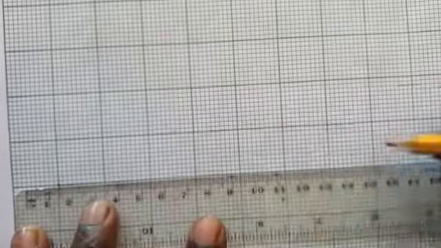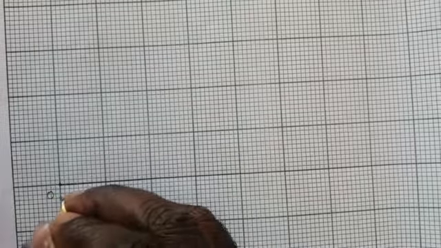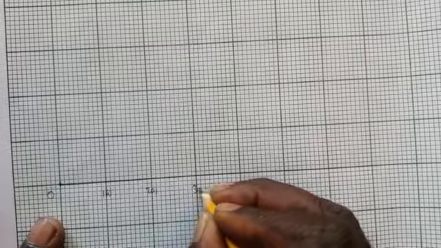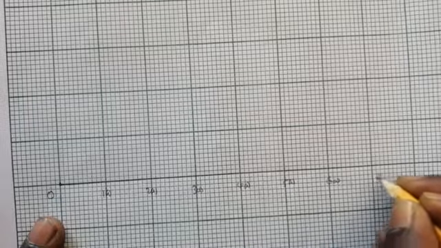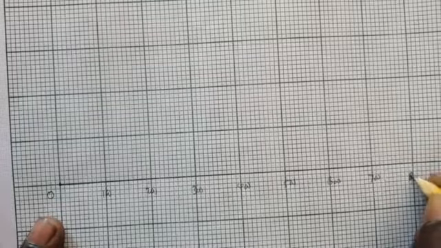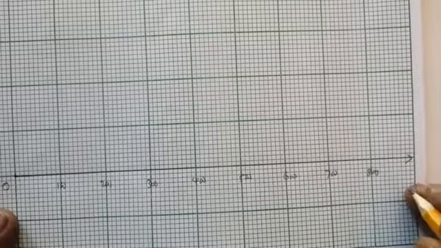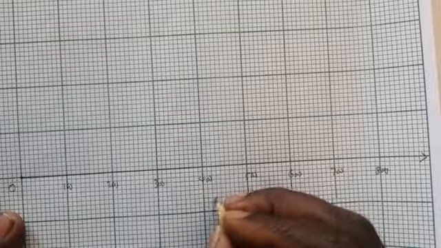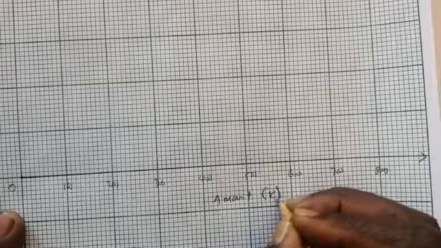So now the next thing I will do is draw. Your pencil should be sharp. I'll draw my x-axis and put, this is 0, this is 100, 200, 300, 400, 500, 600, 700, 800. So this is my x. And you have to put the subject: x is the amount, so you put amount in kwacha like this.